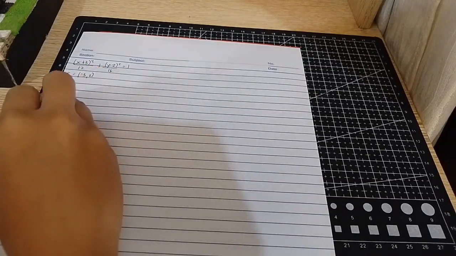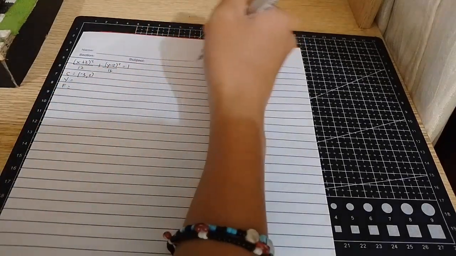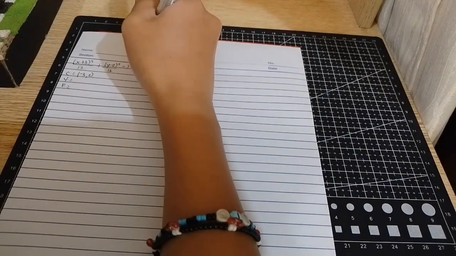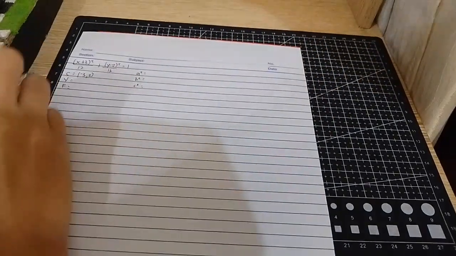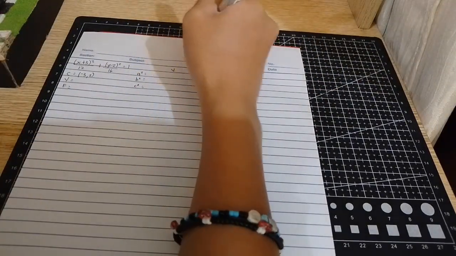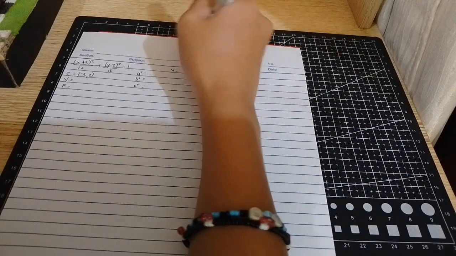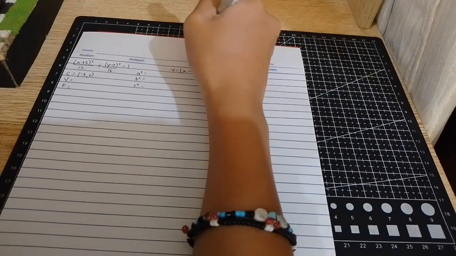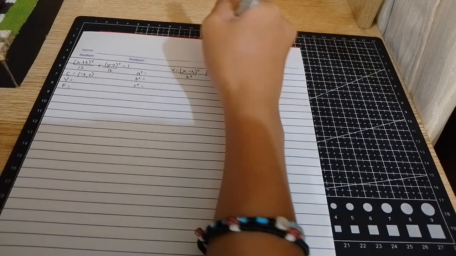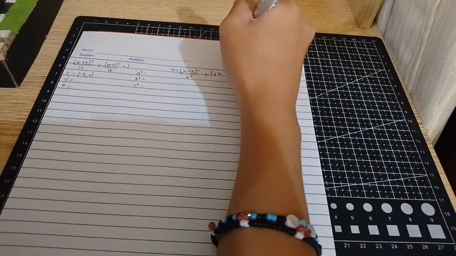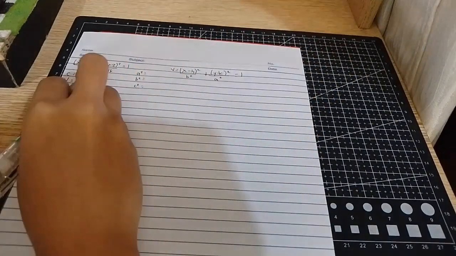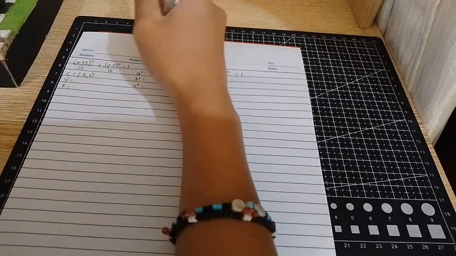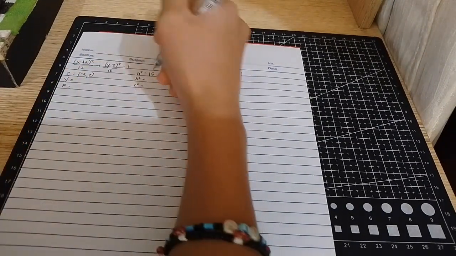So to find naman the vertices and foci, we have to find muna the a squared, b squared, and c squared. So, kita naman sa standard form natin, ang orientation niya is vertical. So, ang vertical is (x minus h) squared over b squared plus (y minus k) squared over a squared equal to 1. So, kita natin dito na ang a squared is equal to 16, then ang b squared is equal to 12.